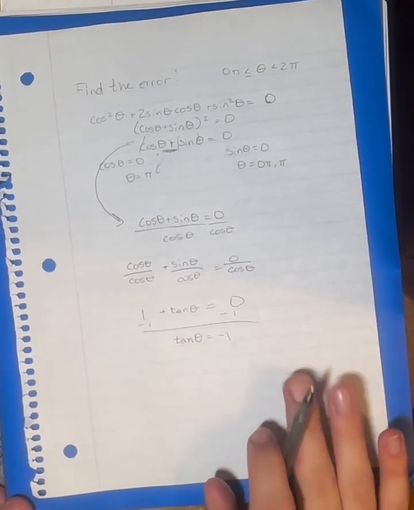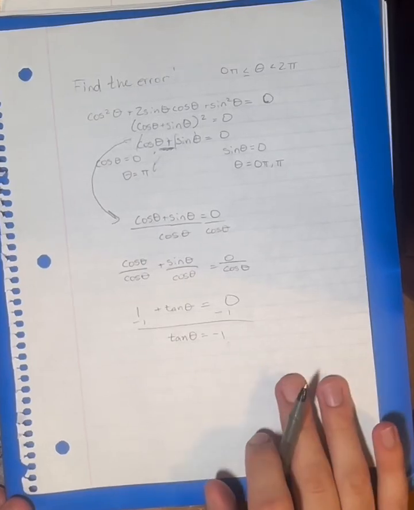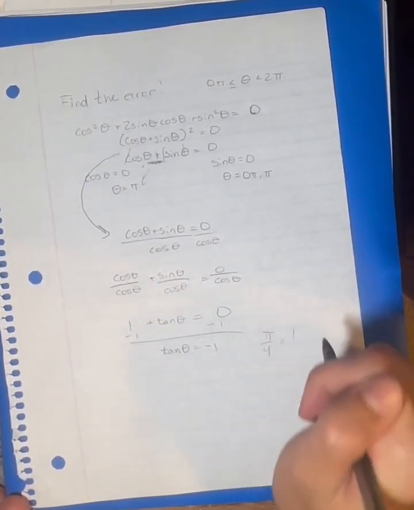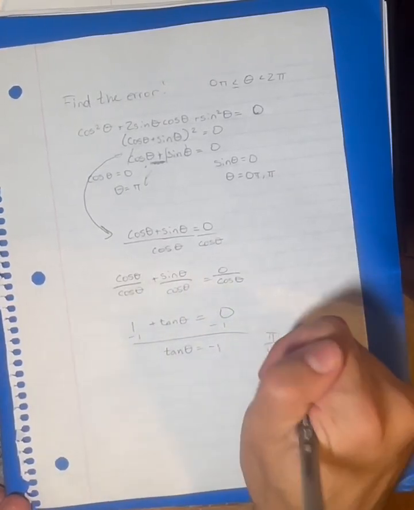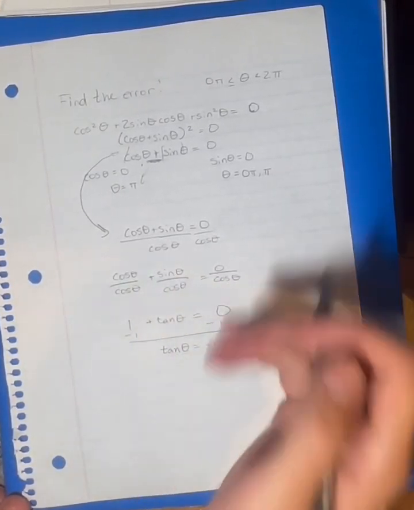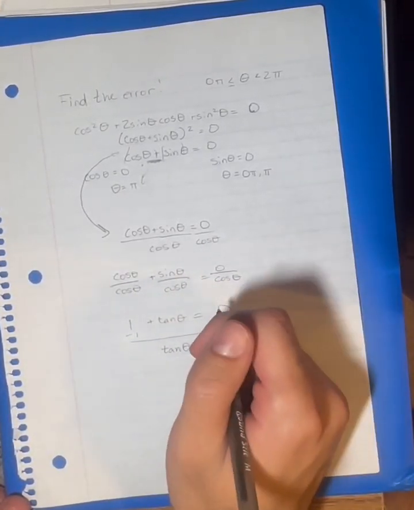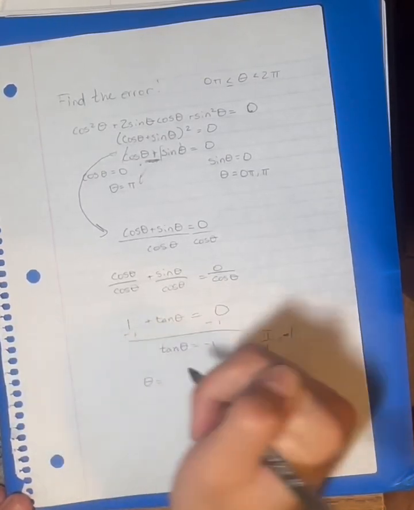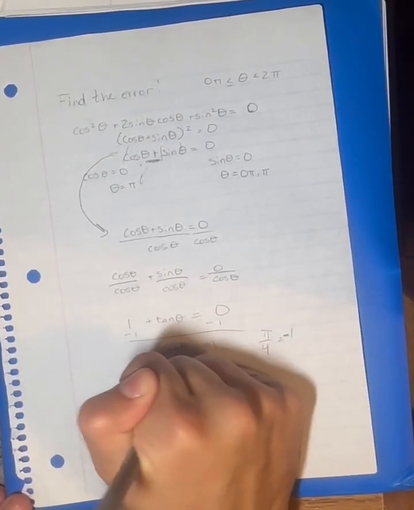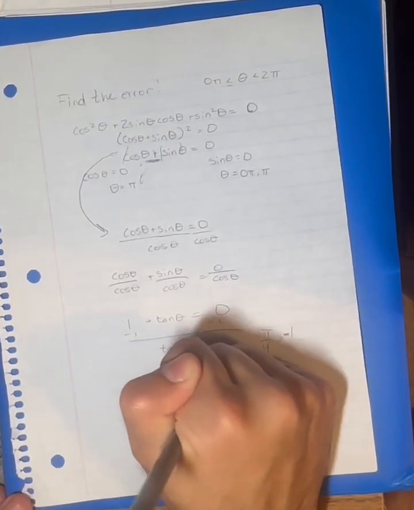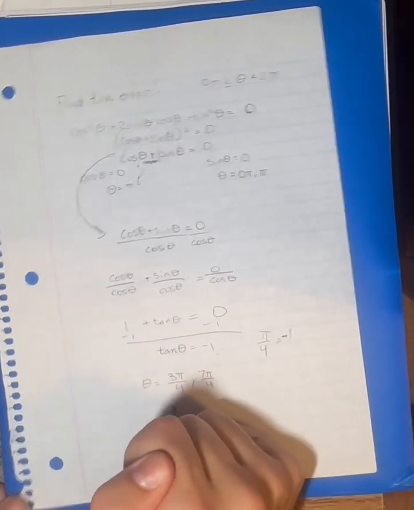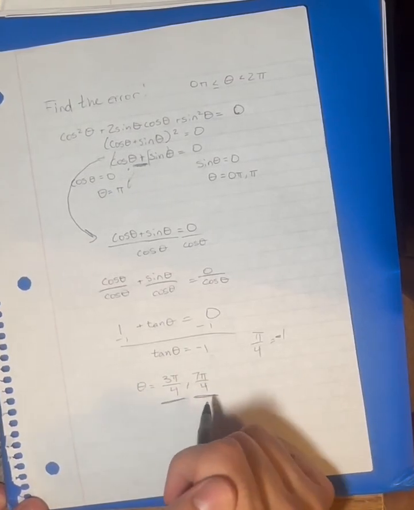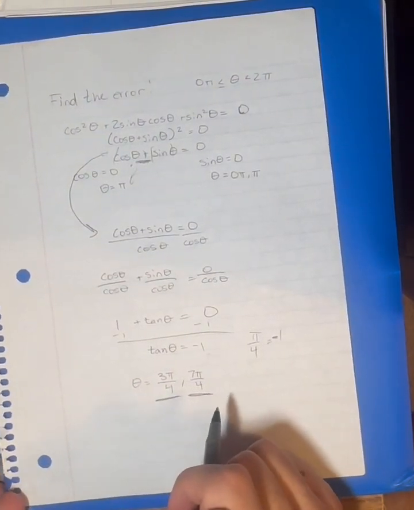And we know that pi over 4 is going to equal 1. So we're going to want this to be a -1. And where is it negative? Where's tangent theta equal -1? That is going to be 3 pi over 4 and 7 pi over 4. This is going to be in quadrant 2 and in quadrant 4 where tangent is negative.